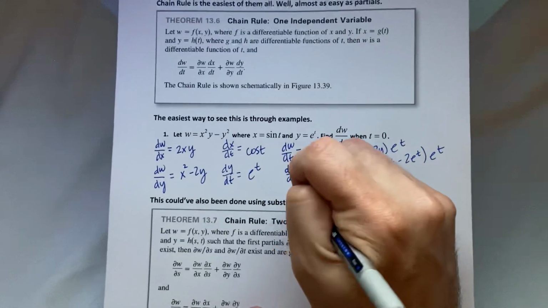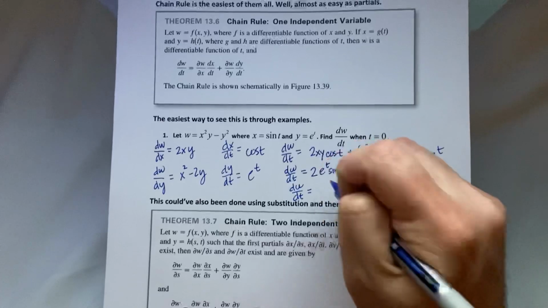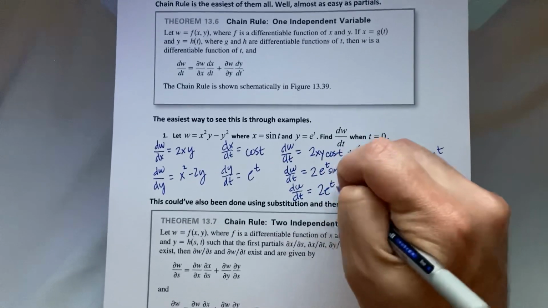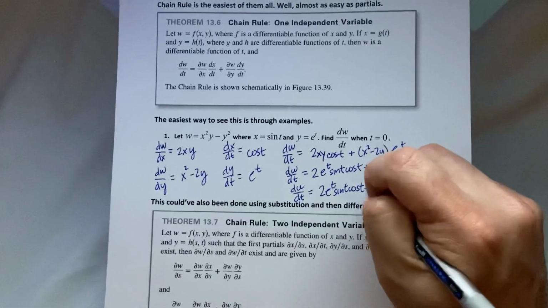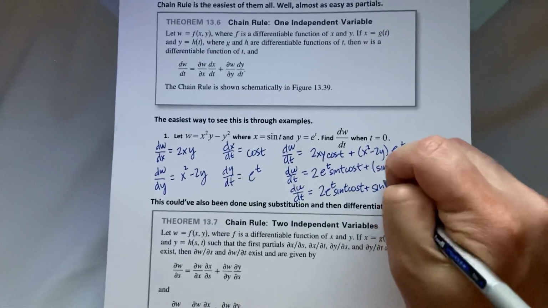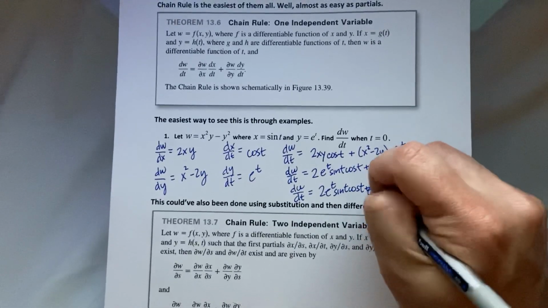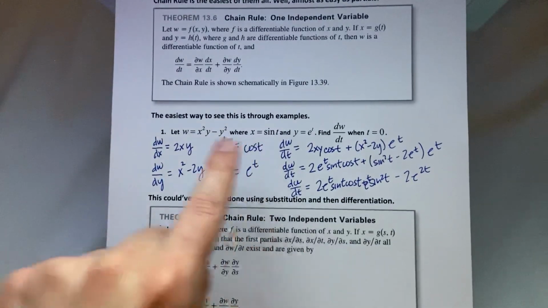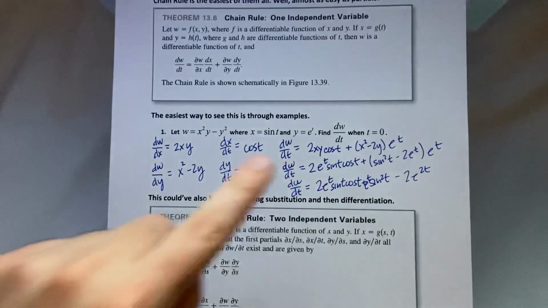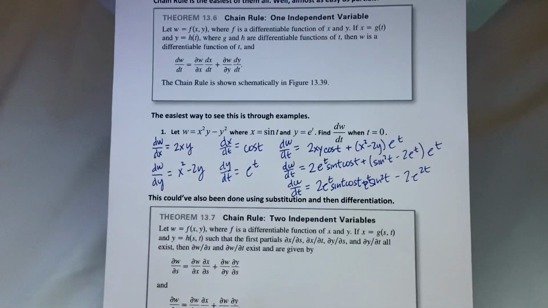If we distribute on that second part, we've got 2 e to the t sine t cosine t plus e to the t sine squared t minus 2e to the 2t. Now, if you thought, well, why couldn't I have just subbed in sine of t and e to the t originally and just taken the derivative there? You can, and it would be the same thing. So if you want to check it, you're more than welcome to.